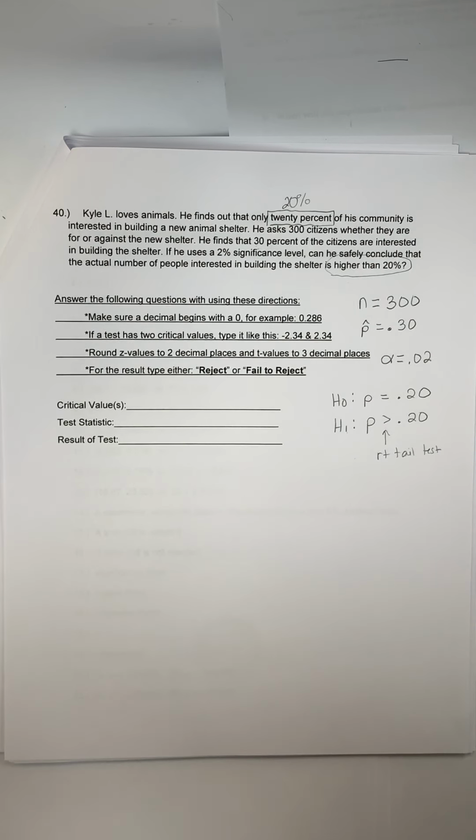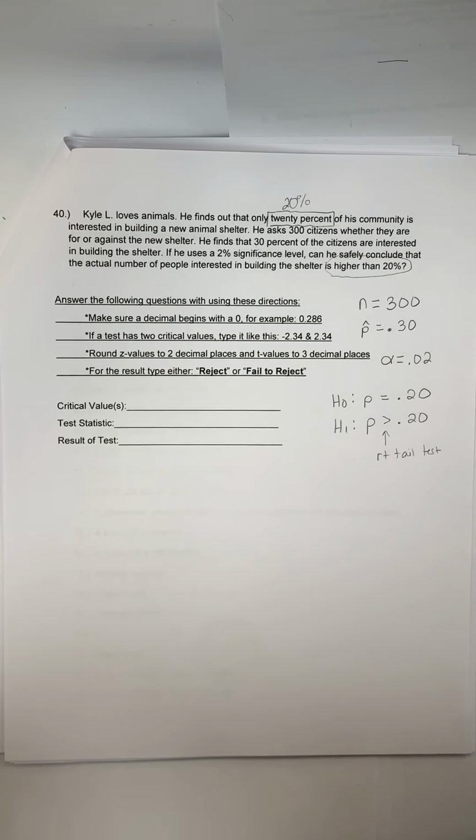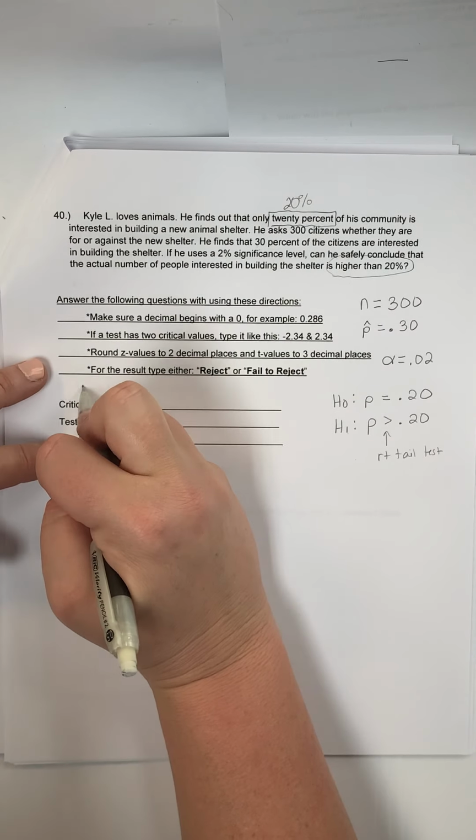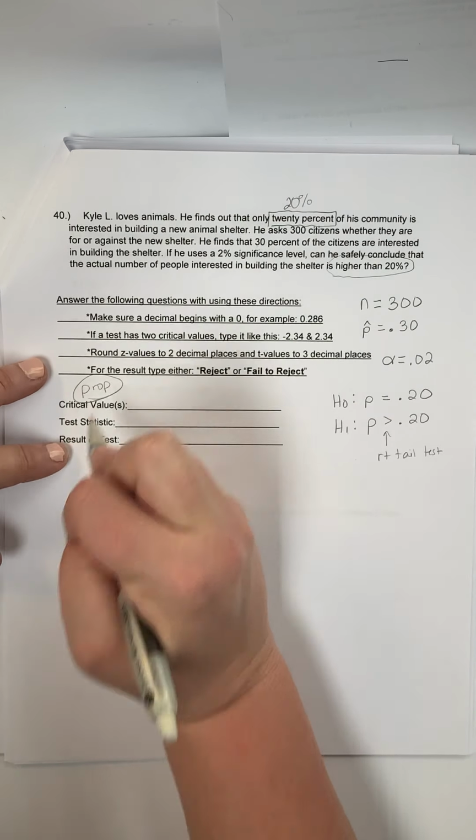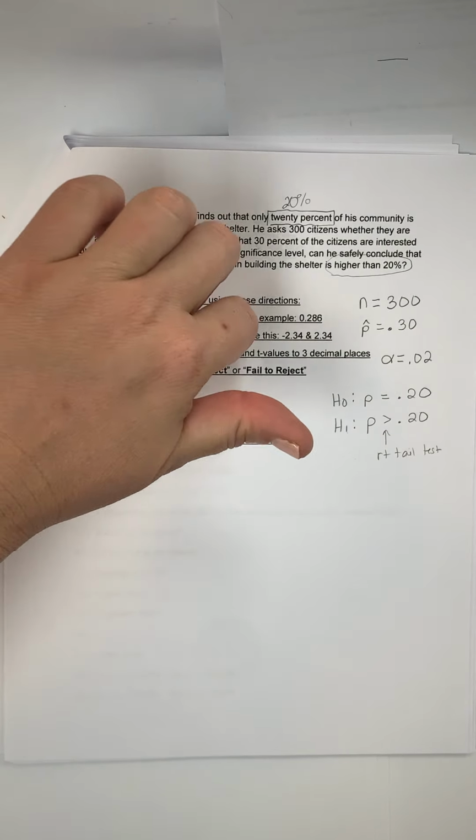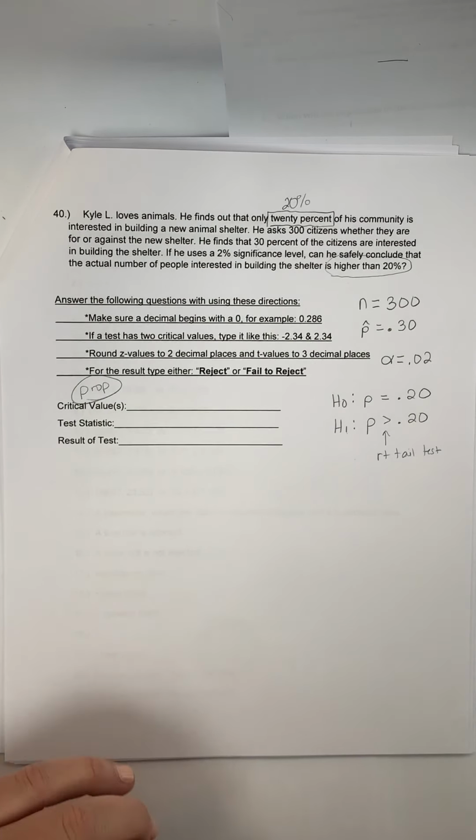So let's go over this again. Hint, hint: your sigma knowns are two-tailed tests. Your sigma unknowns are left-tailed tests. Your proportions are right-tailed tests. Just a little way for you to verify that you're going in the right direction there, okay? So this is a proportion problem. Same directions, I mean, okay?